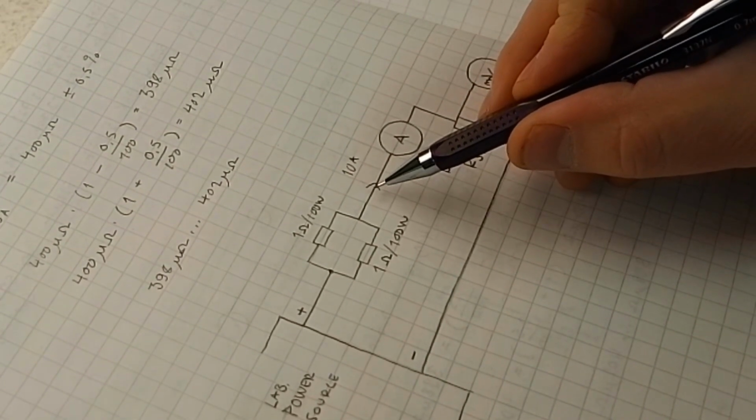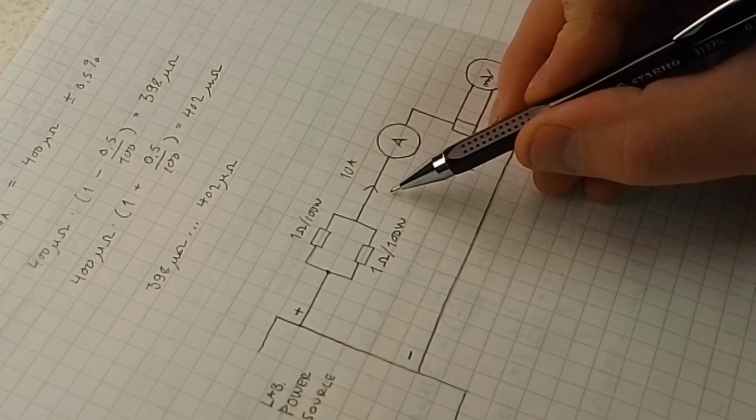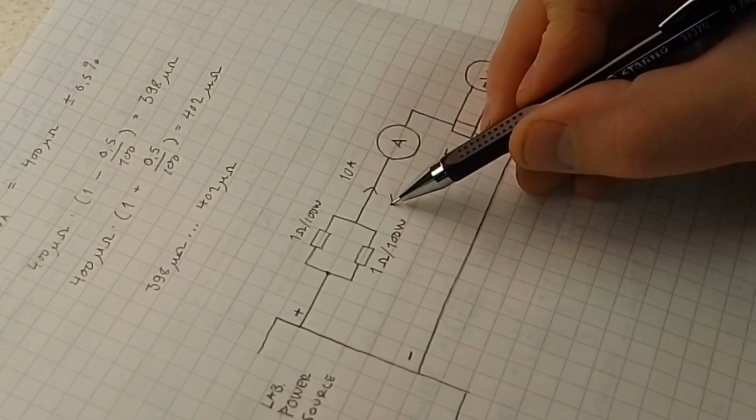Current goes this direction and later on it goes the opposite direction.